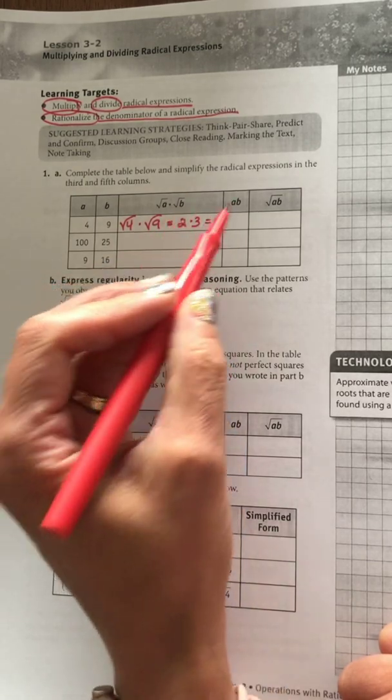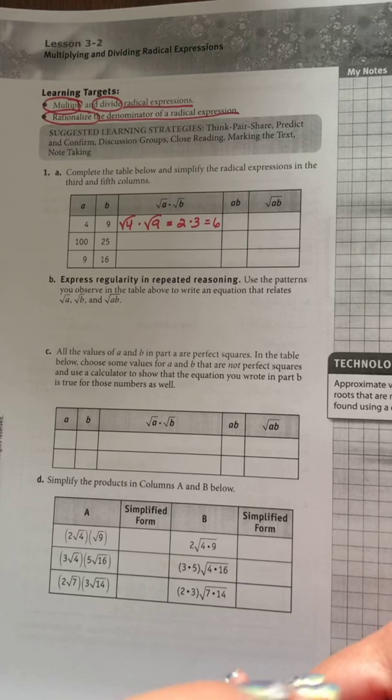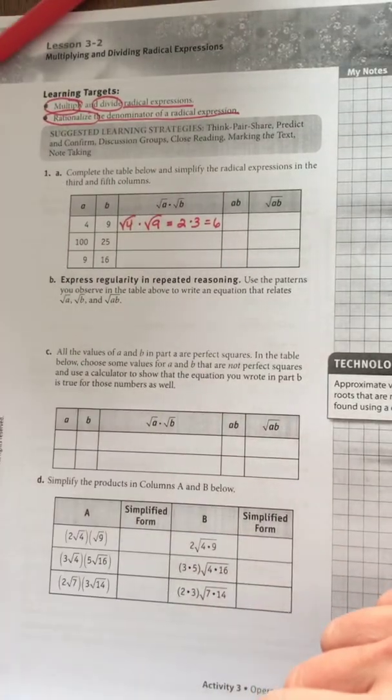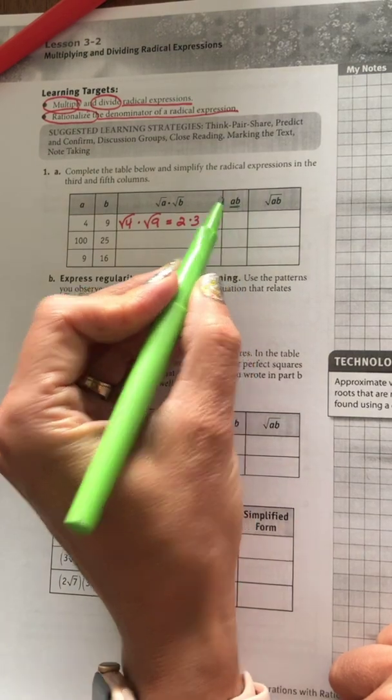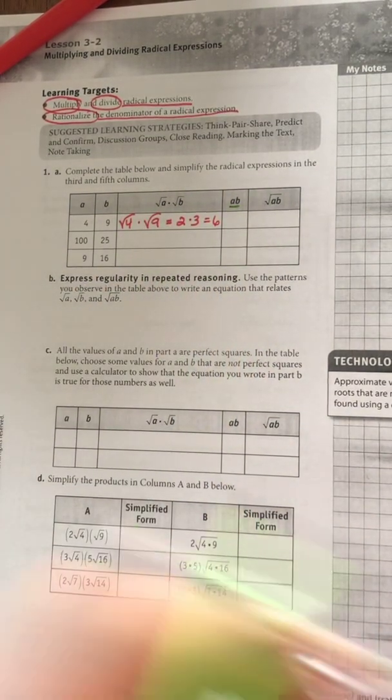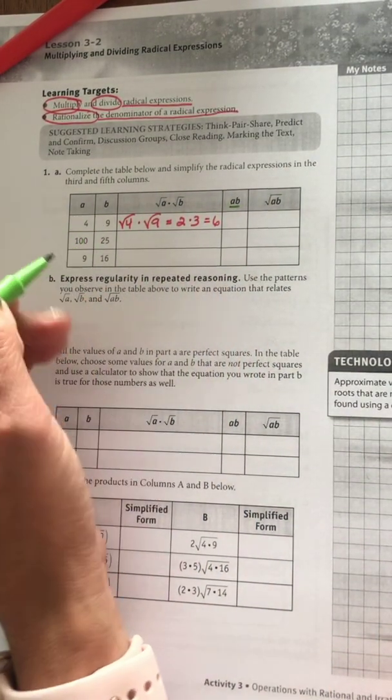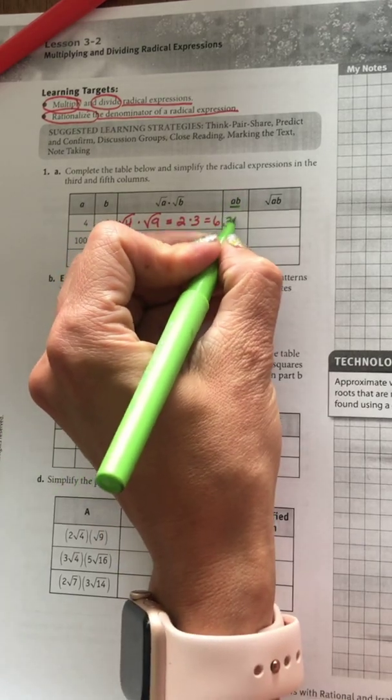Okay, well now they want us to try it a different way. So I'm going to switch colors to do it a different way. They want us to multiply A and B. A and B next to each other means that we're multiplying them. So A is 4, B is 9. 4 times 9 is 36.